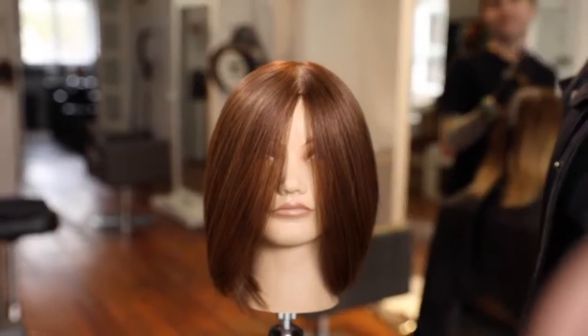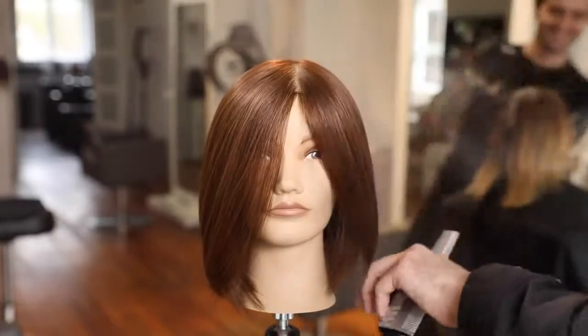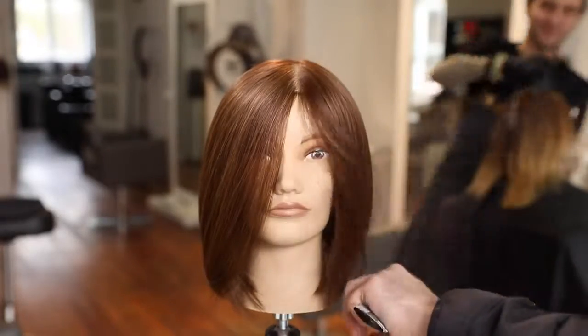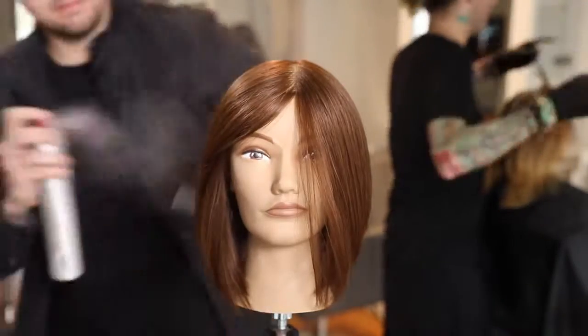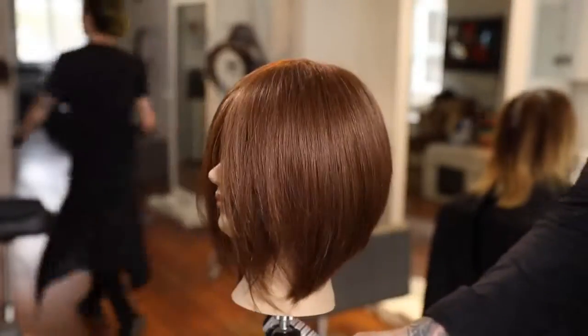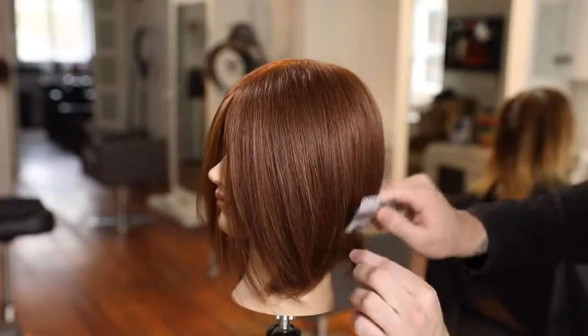So now I'm going to go in with my working spray, which is worked up. It's a dry hairspray, which basically means that it's great for creating a little bit of texture. And also, if you're doing any type of iron work or anything like that, it's got great flexibility for that. So now I just put it in, give me a little bit of hold and control in the hair.